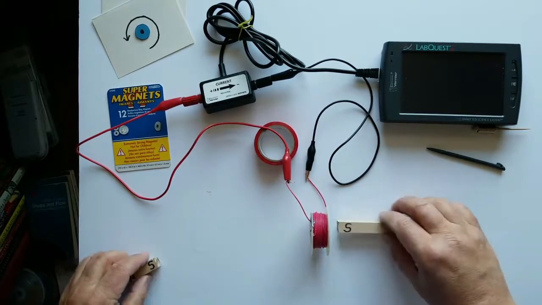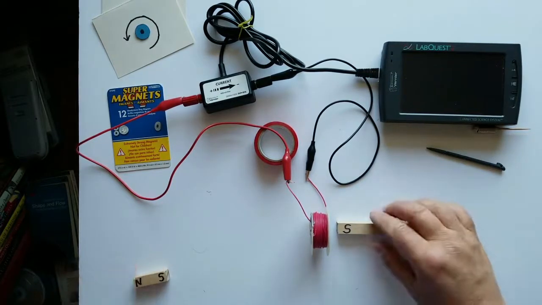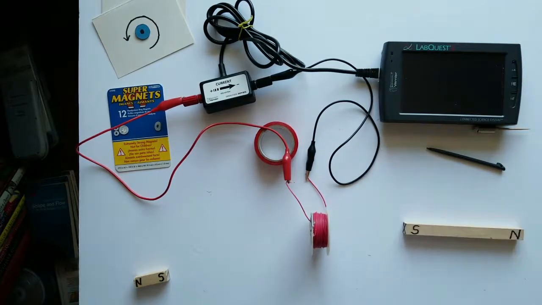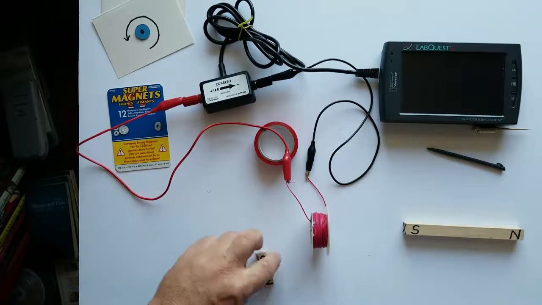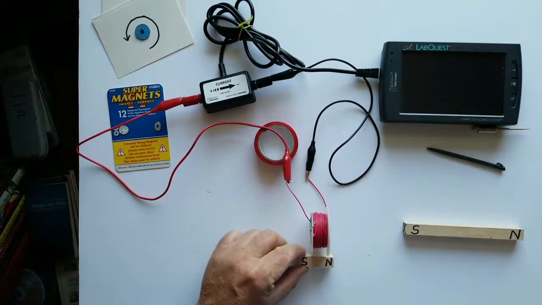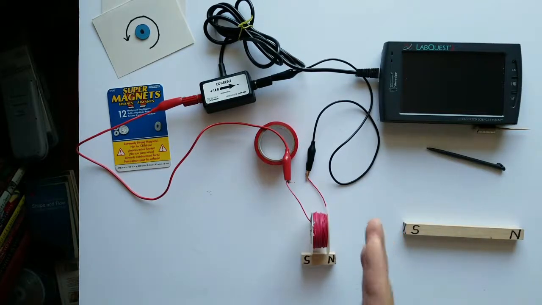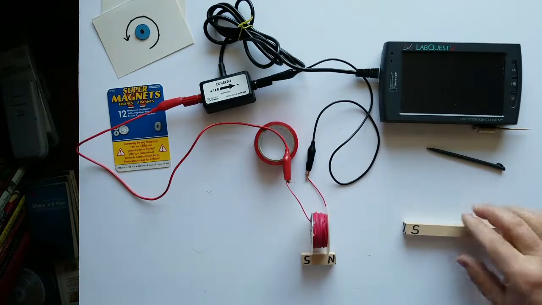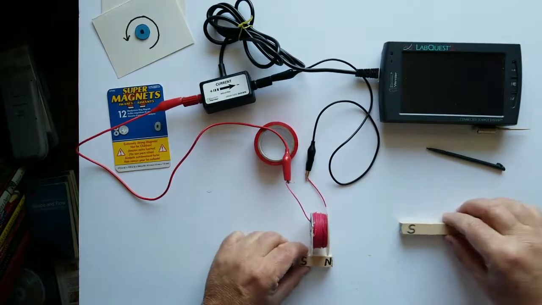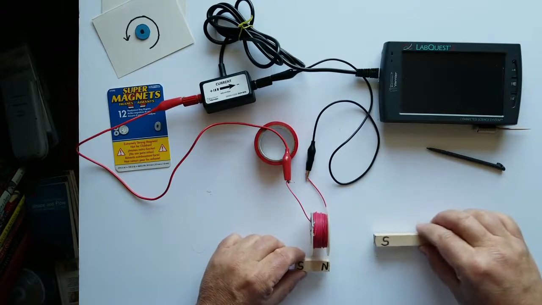What about, hey, you're a south pole? You move the magnet away. Well, Lenz's law says, don't do that. I don't want you to do that. So it will generate a north pole on this end of the coil. It's trying to attract it back this way.